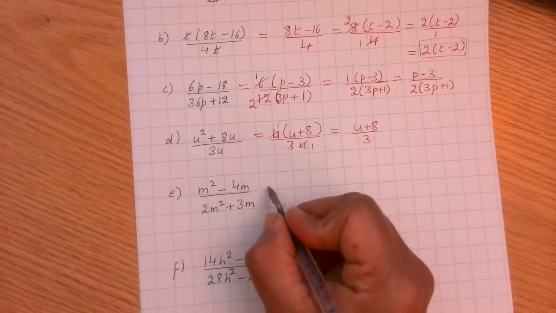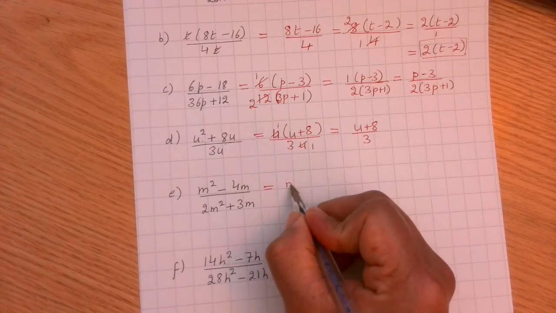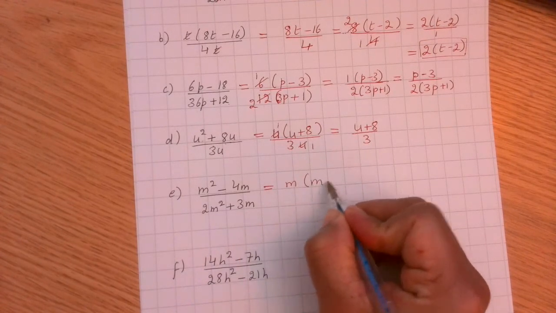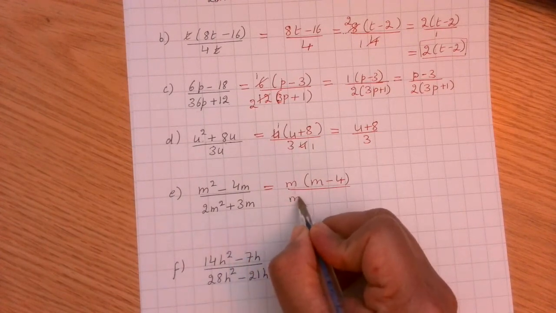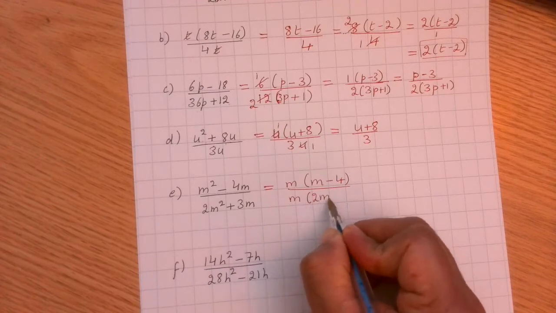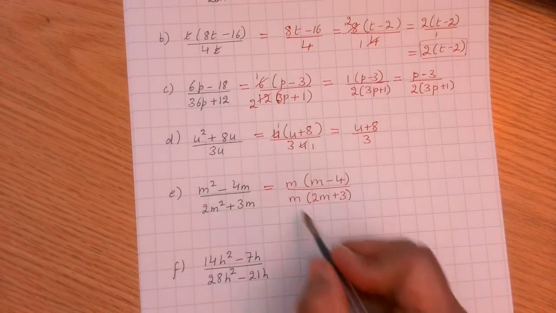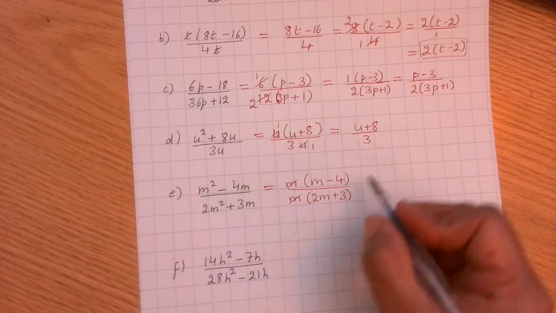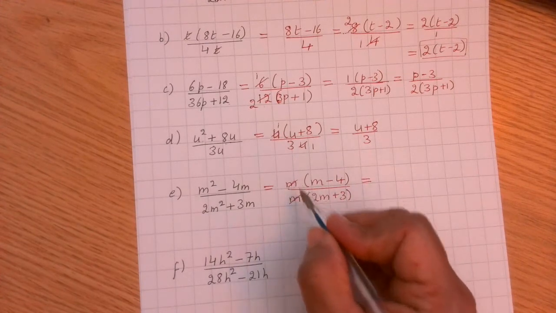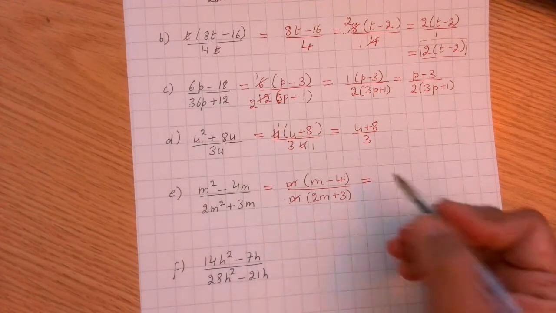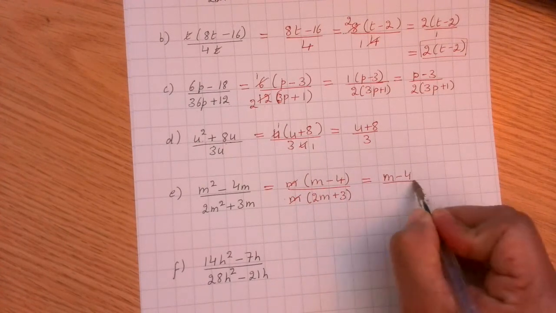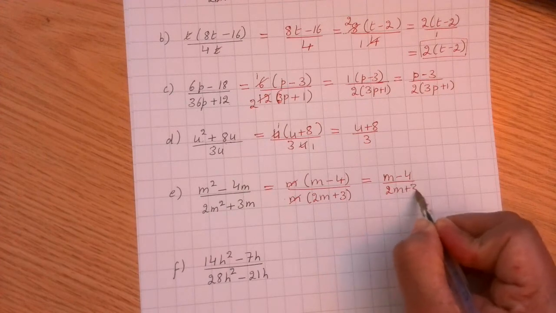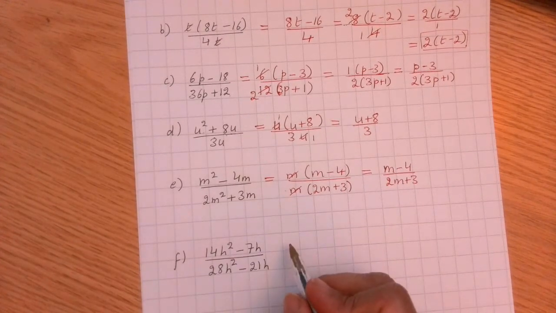Next one. We have m common, m minus 4 over m common again, 2m plus 3. m cancels out with m, or m divided by m is 1, m divided by m is 1, dividing by the same thing, and we get the answer. Last one.